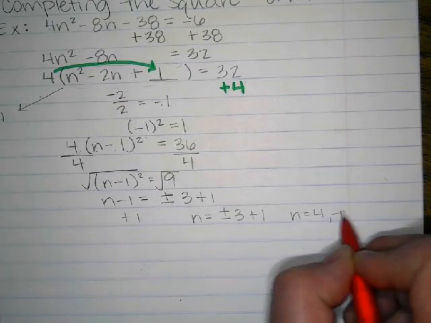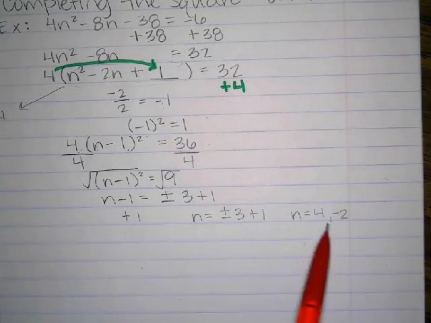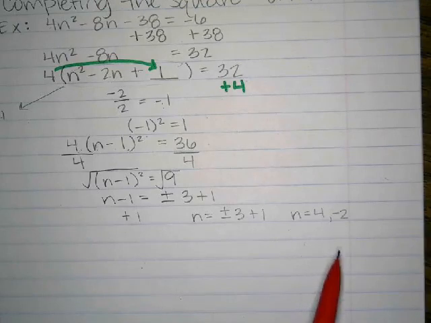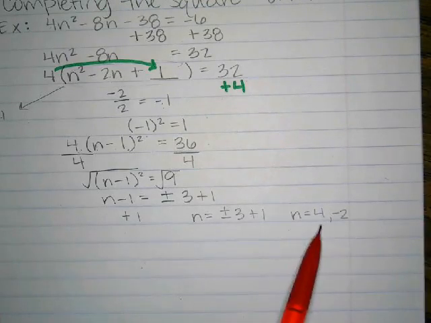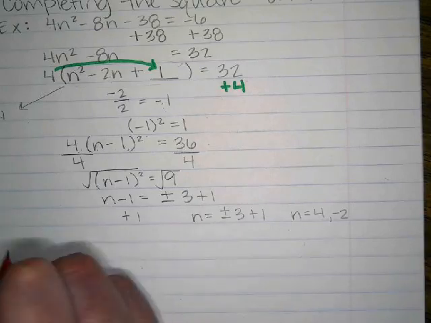Okay. So what this tells me is that if I was to look at the original problem and I set it equal to 0, that original problem was factorable. I didn't have to do completing the square to solve it. I could have factored it. Okay, let's try another one.